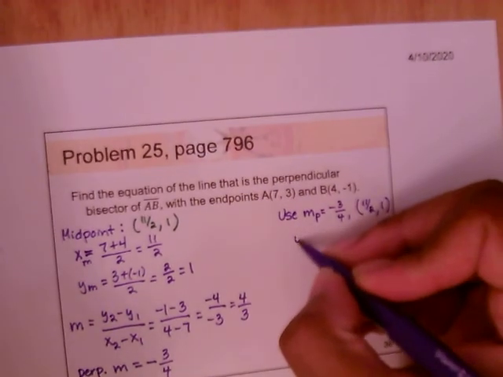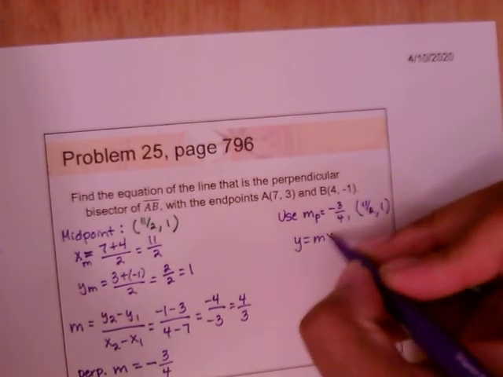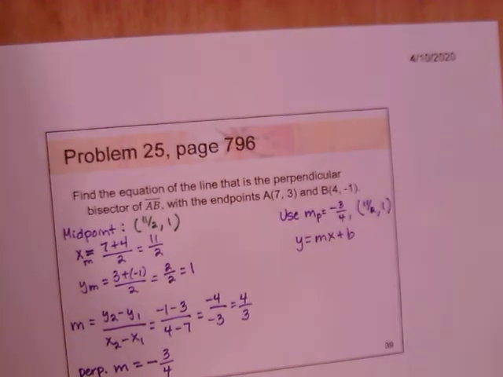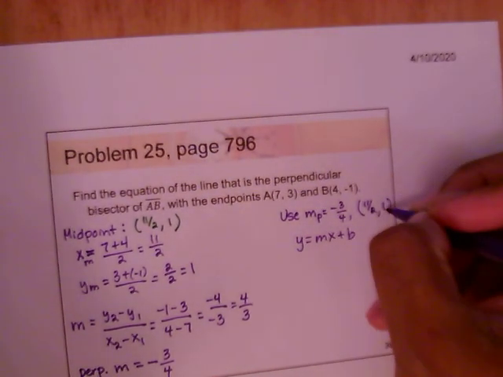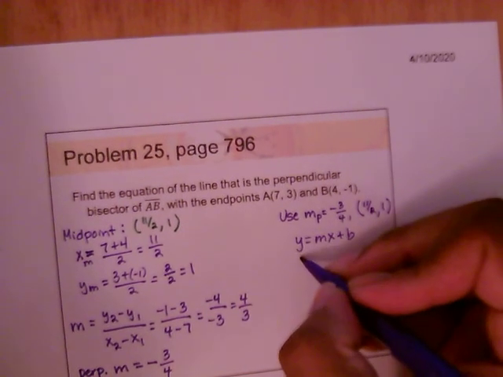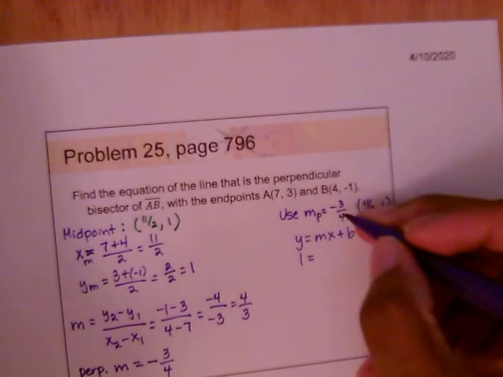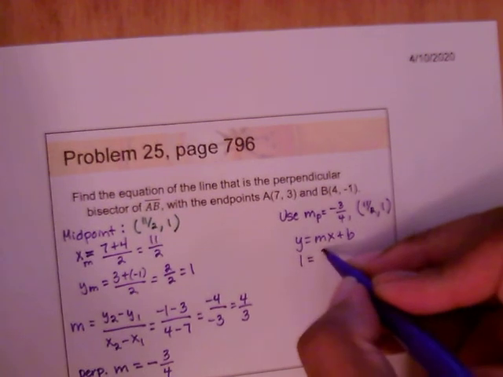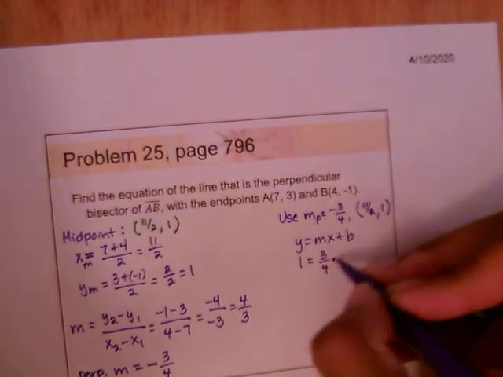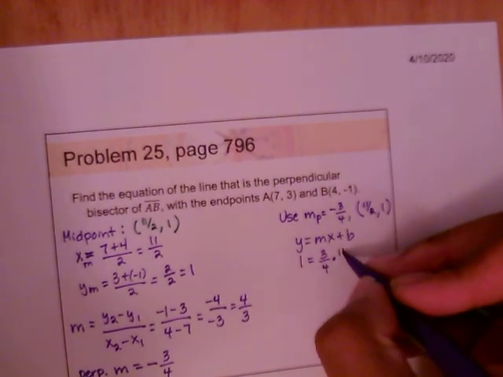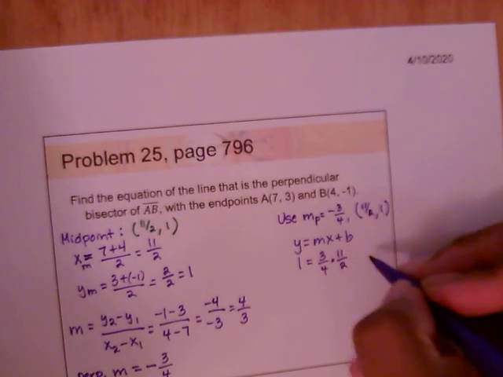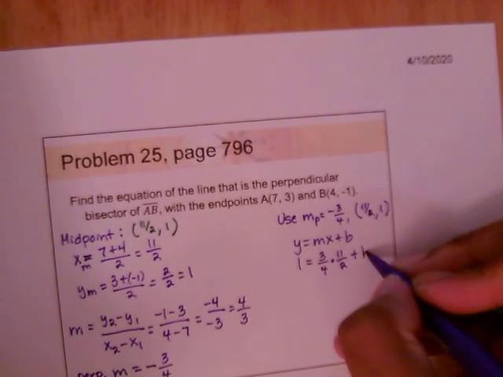And this is where we use y equal mx plus b to find out what the b is, or the y-intercept. The y-coordinate there is 1, so y is equal to 1, equals to the slope, which is -3/4, times the x-coordinate of that midpoint, that's 11 halves, plus b.